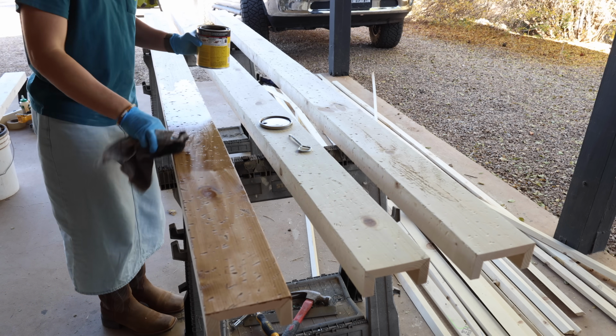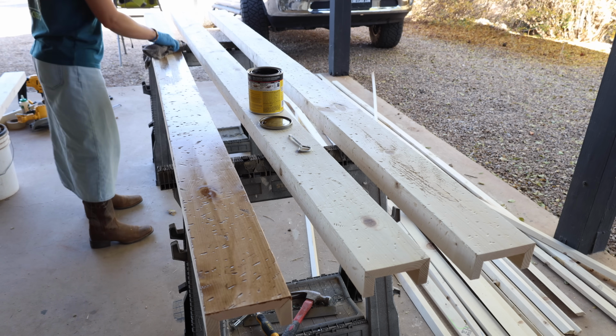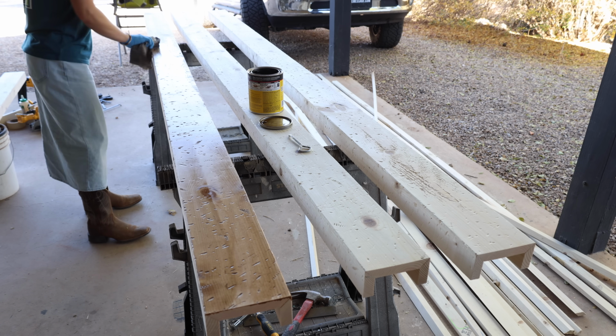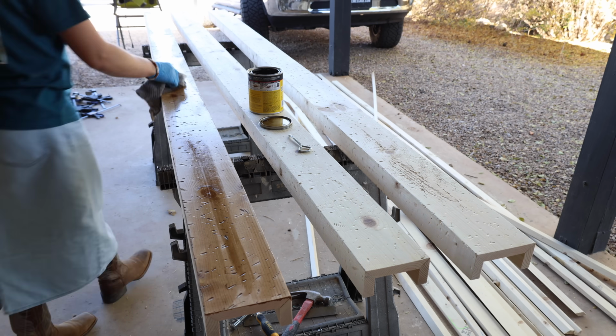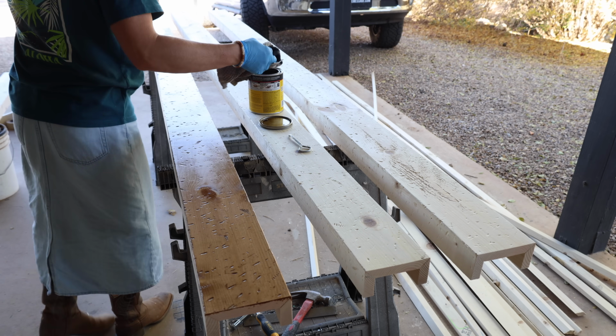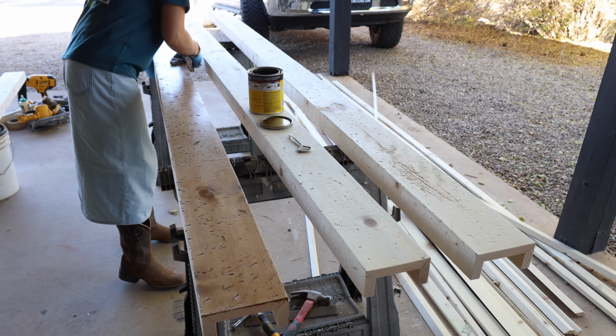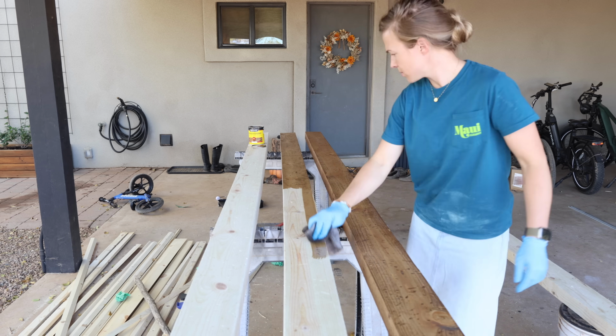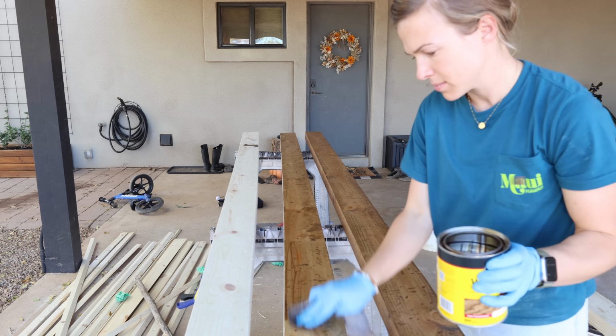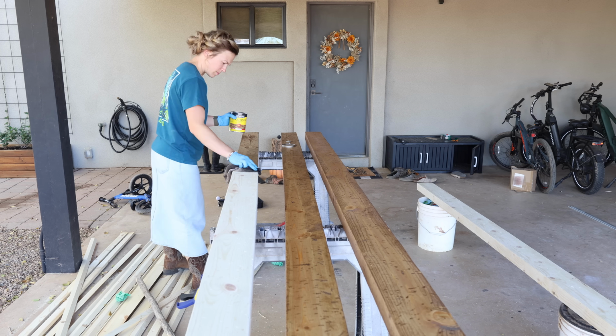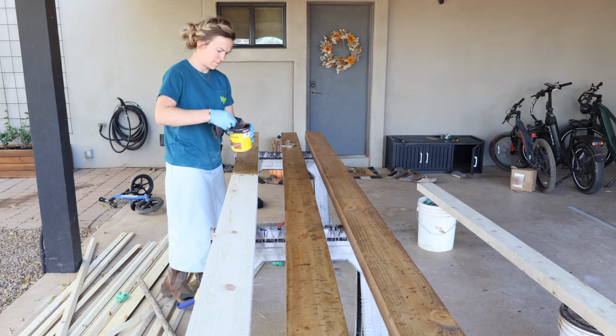If you've watched my videos over the years, then you know that I am using special walnut stain, and this is the semi-transparent stain from Minwax. Usually I will start off by putting a pre-stain wood conditioner on the wood before I stain, but I didn't have any of that left, so I just had to go straight in with the stain. I'm using a rag.